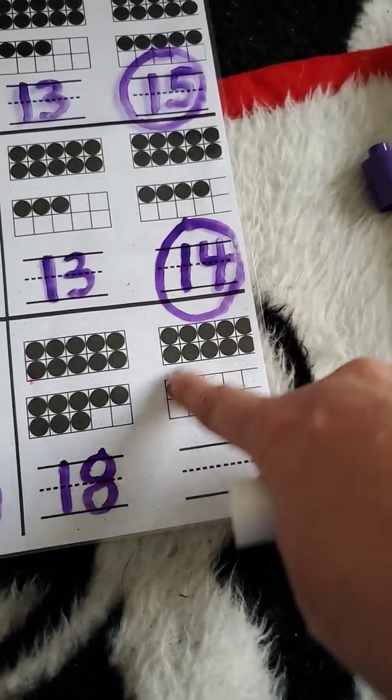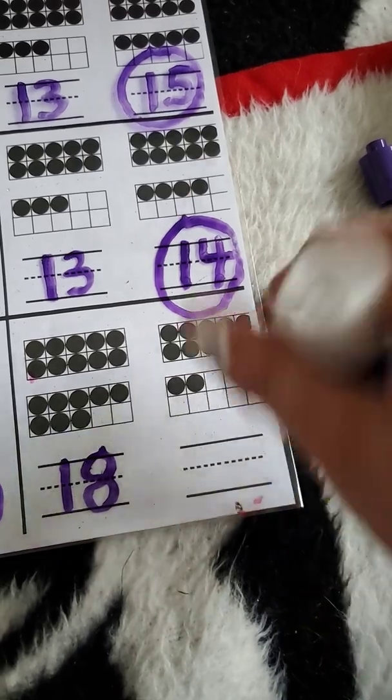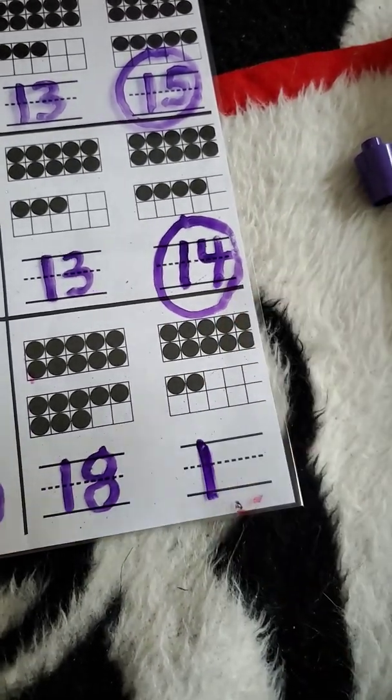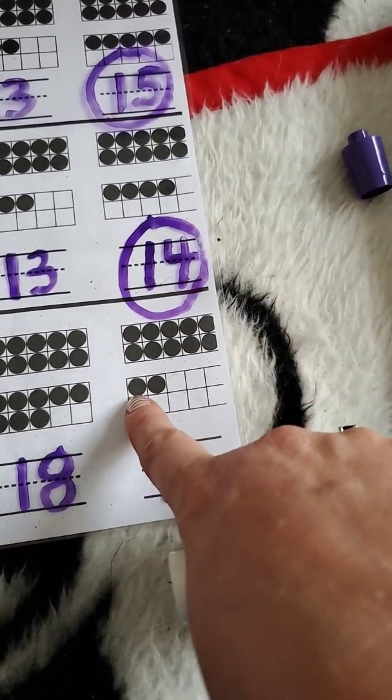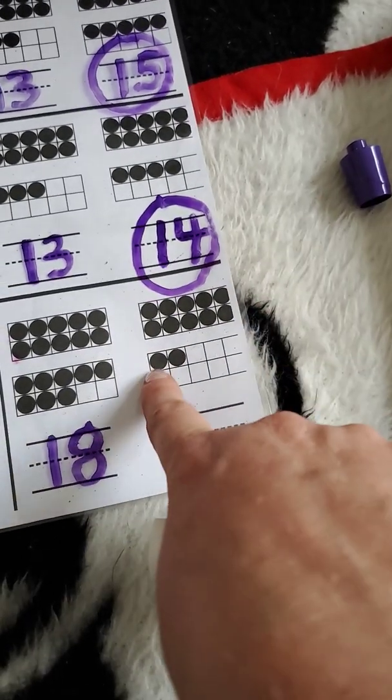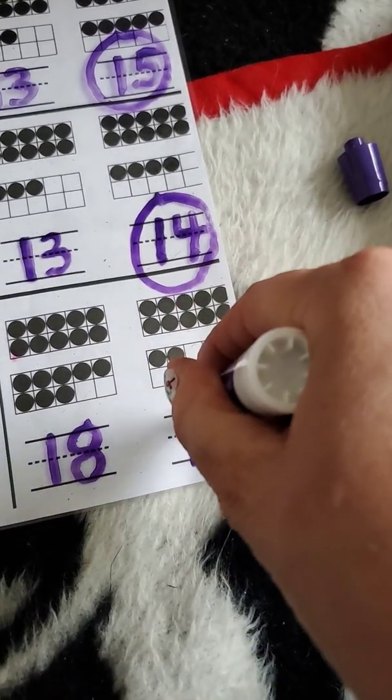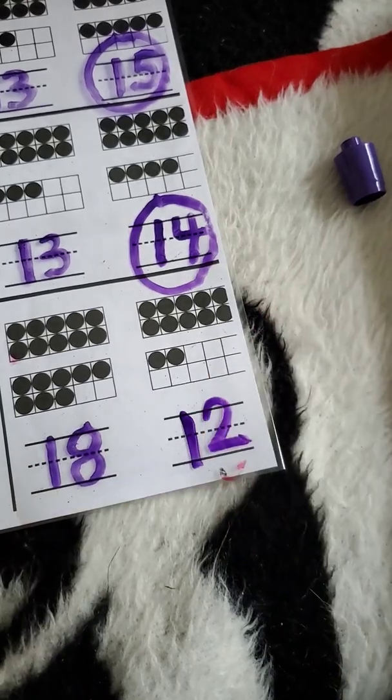Good. So now we're going to come over here and do this one. Oh, we see 1, 10. So I'm going to put a 1. All right. Now we got to count how many ones we have. 1, 2. So we're going to go ahead and write 2. Curve around and go to the right.